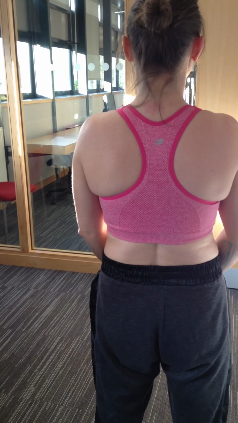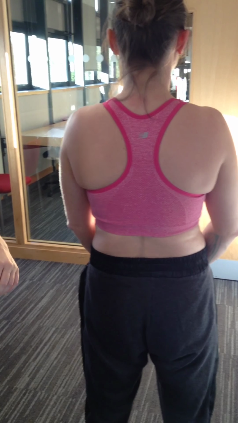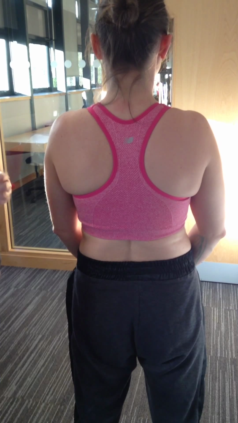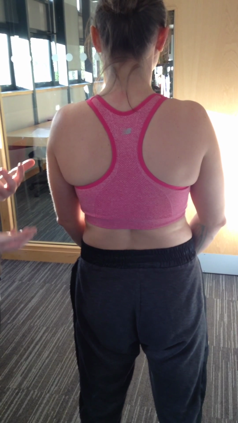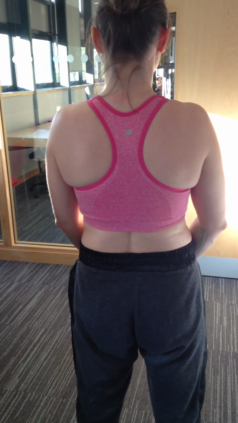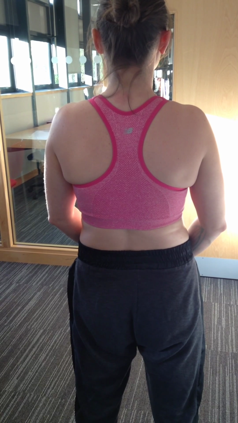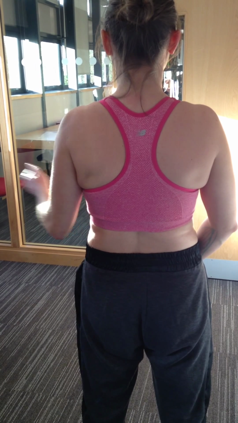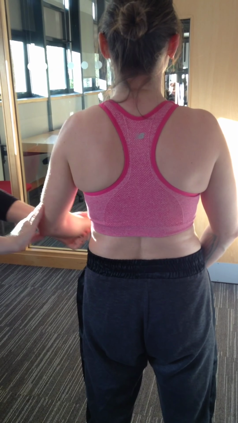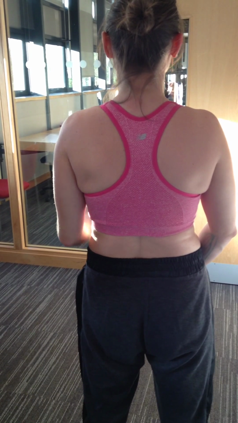So the teres major is classed as lat's little helper, so it kind of does the same sort of movements and is more of an assisting muscle. The action, again, is the same as latissimus dorsi, so it extends the shoulder, adducts the shoulder, and medially rotates the shoulder.